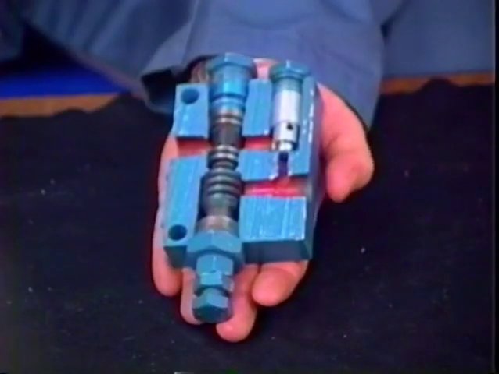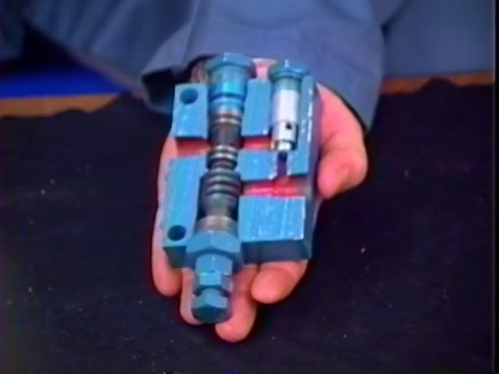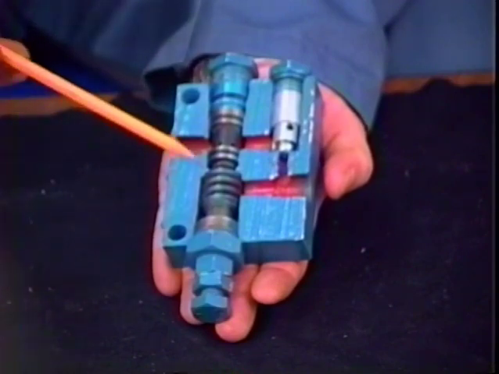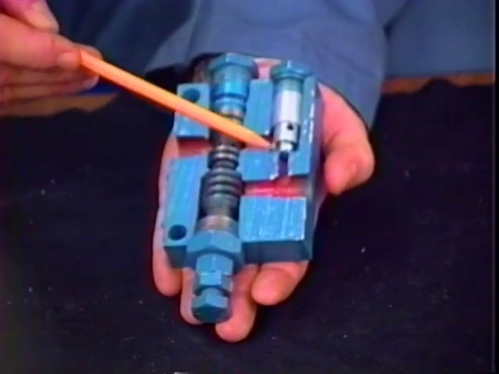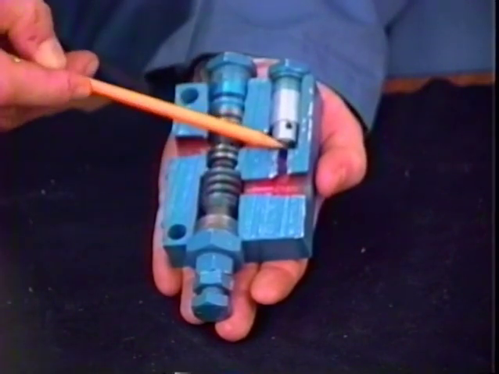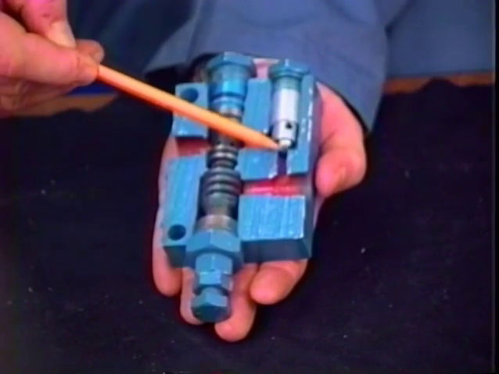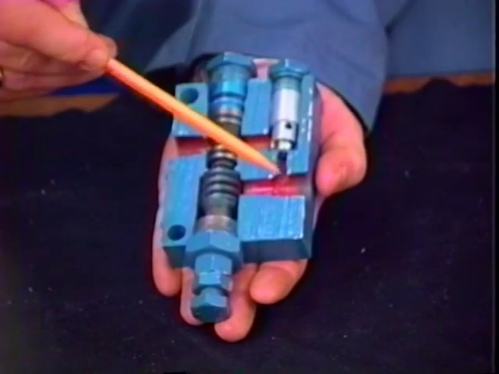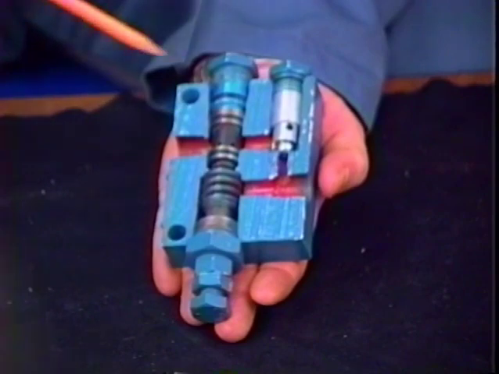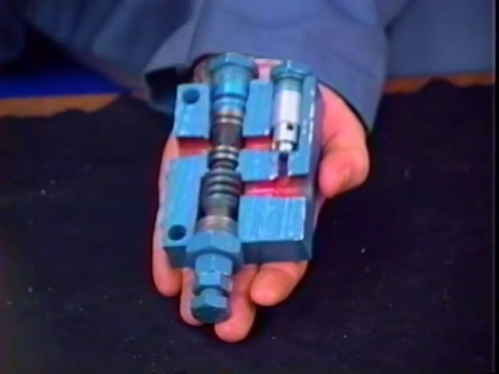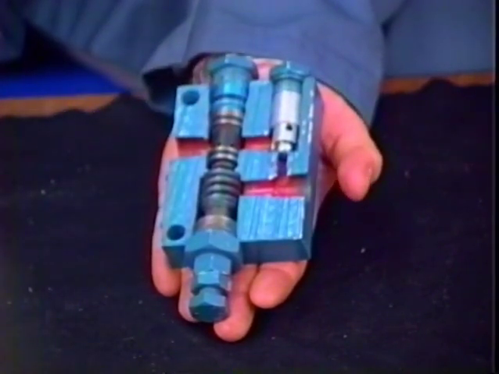To prevent this from taking place, a hydraulic system is equipped with a relief valve. When system pressure gets too high, the hydraulic fluid forces a small check ball in the relief valve to rise, allowing the fluid to bypass the control valve and return to the reservoir.